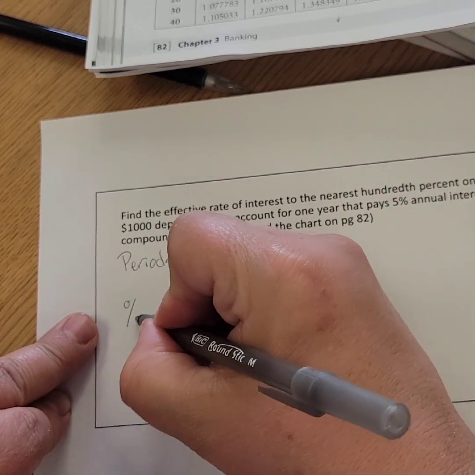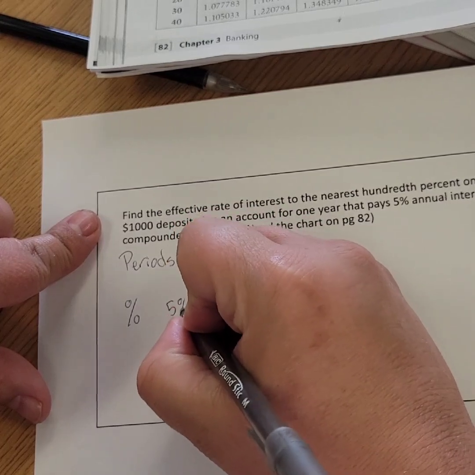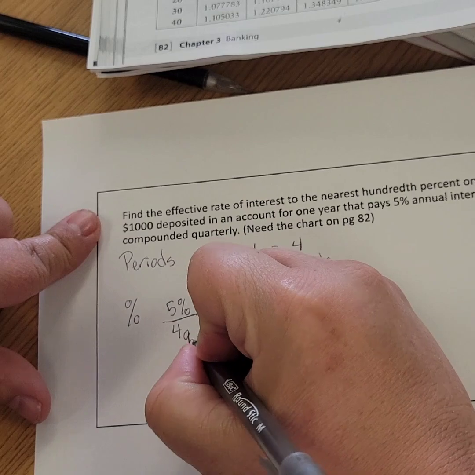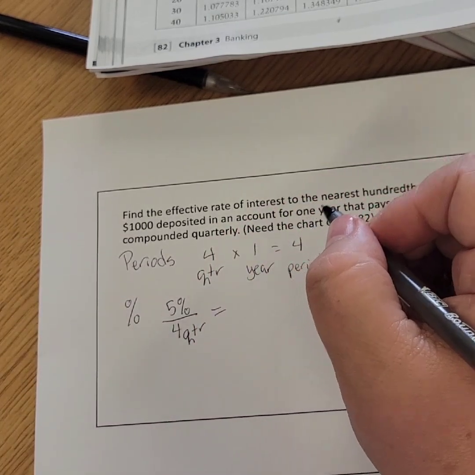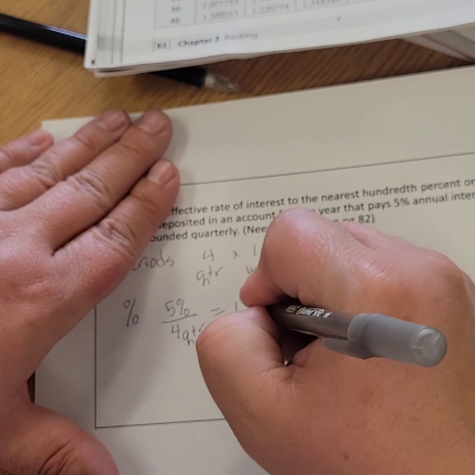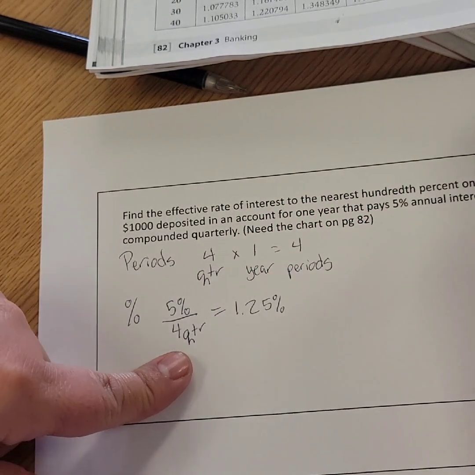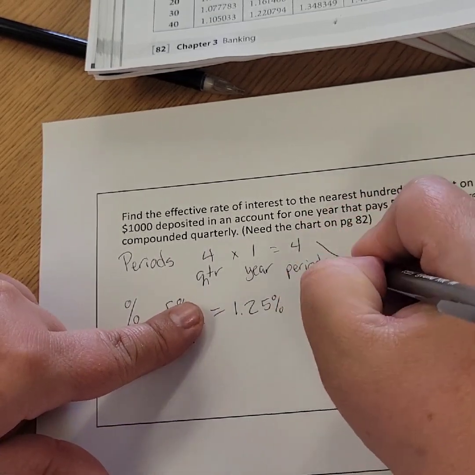Then the percent. So we're going to take the 5% and we're going to divide it by the same 4 quarters. And we get 1.25%. So then we have our two numbers to look up the chart.